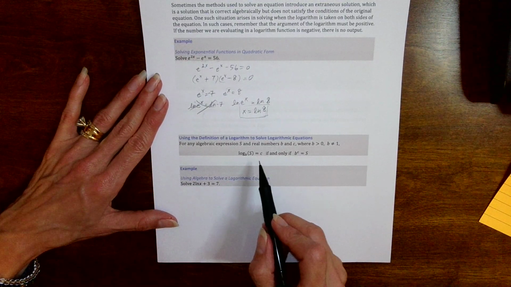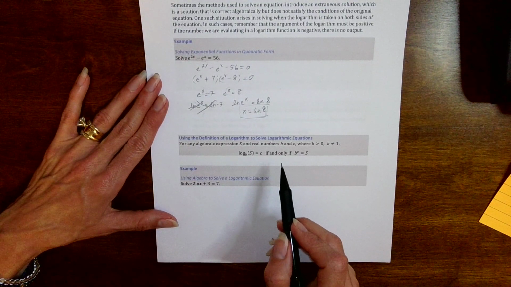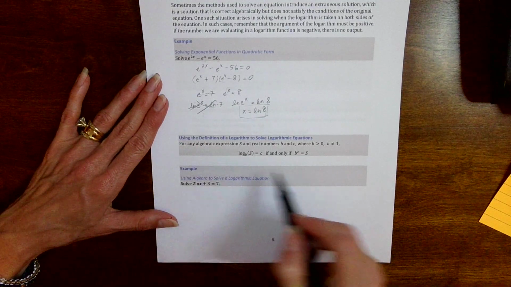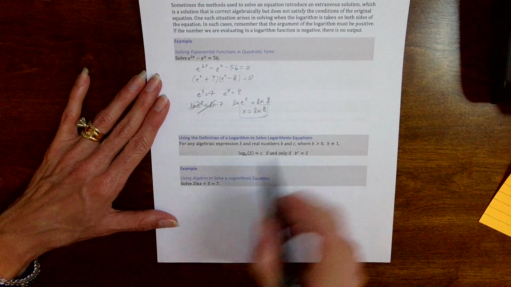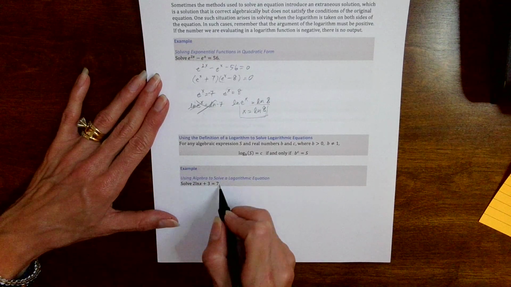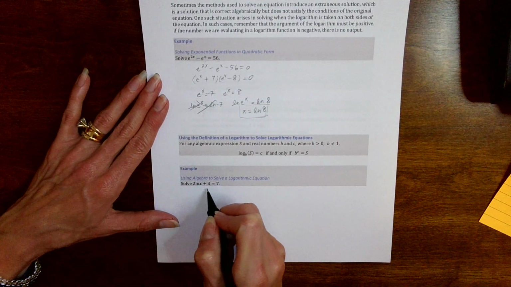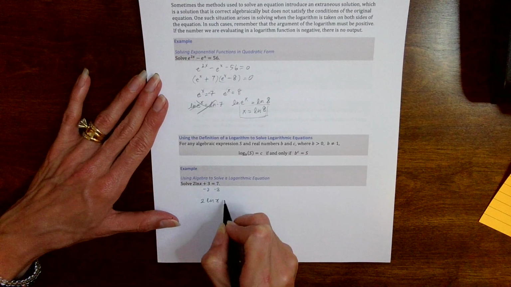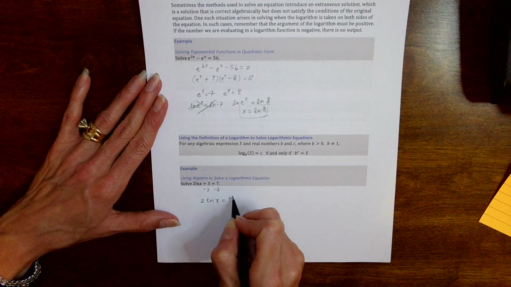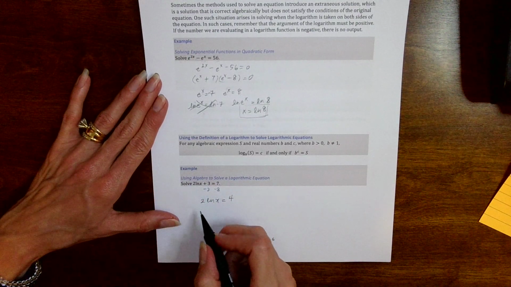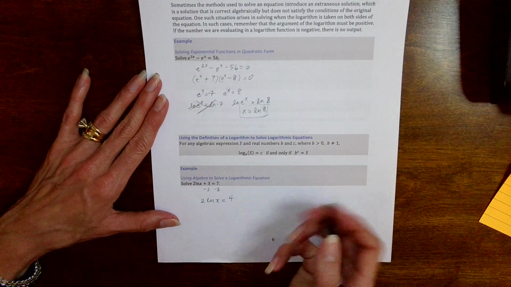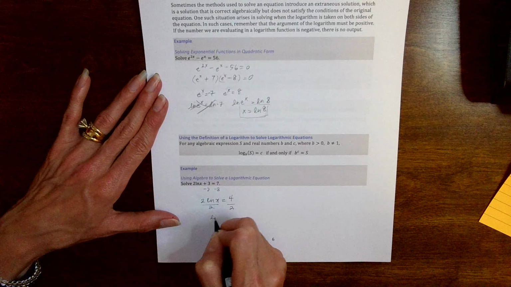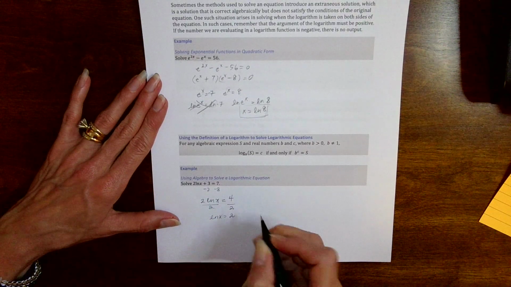So this says, sometimes we can rewrite, this is just reminding you of the definition of a logarithm. So I'm going to look at this like any other. I'm going to try to simplify both sides. And I get 2 times the natural log of x equals 4, but I'm going to divide both sides by 2. And I get natural log x equal to 2.